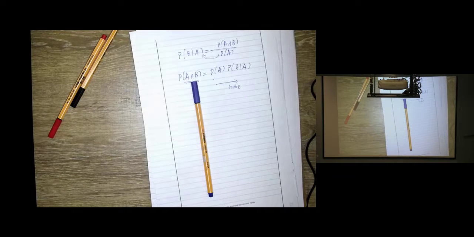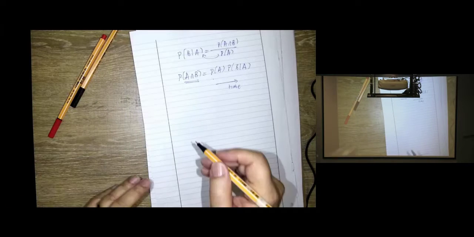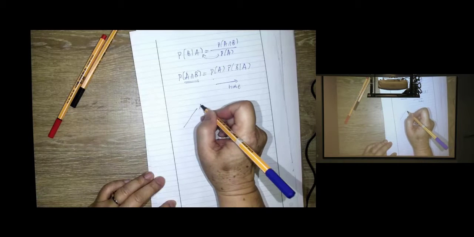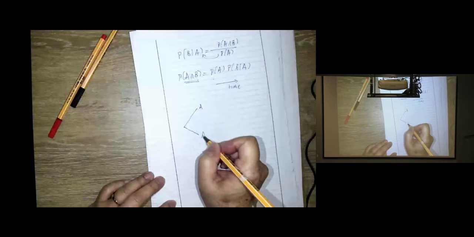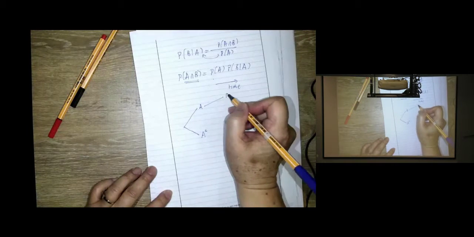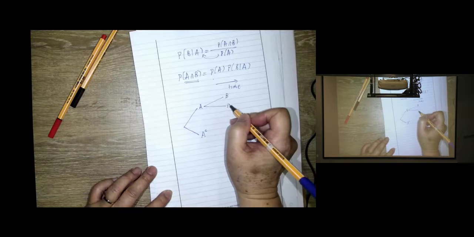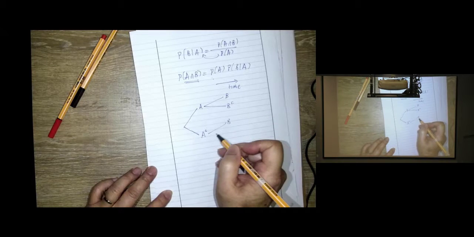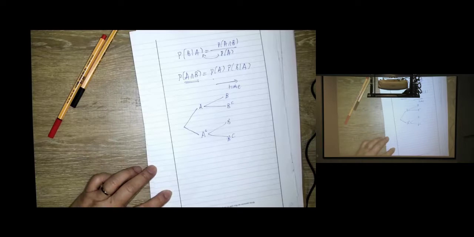One is I deal with A. I have to insist A has to occur. And then the second step is, given that A has already occurred, I want B to occur as well. Now, if you're thinking of this, this is the usual decision tree in business school, but people also think of it as a probability tree. So you are thinking of whether A has happened or not, and then from this, you can ask whether B has happened or not. So you are thinking of a time sequence of events.